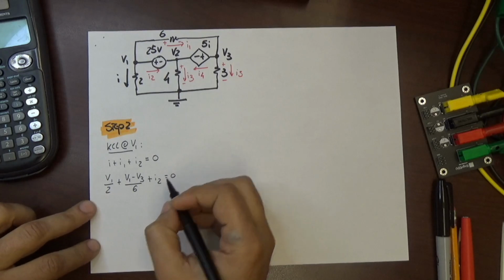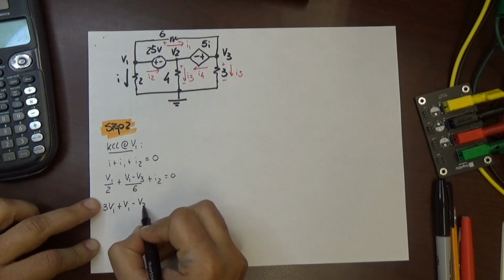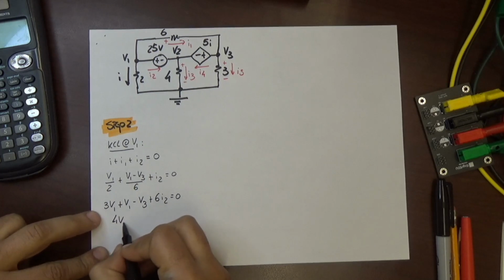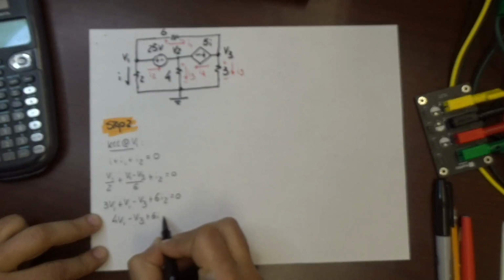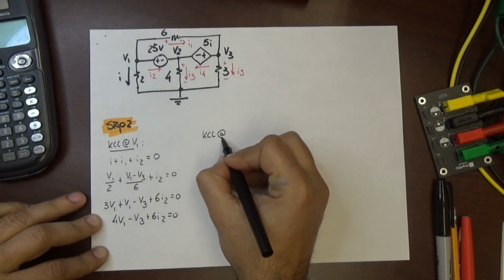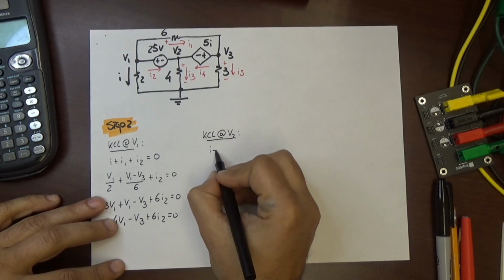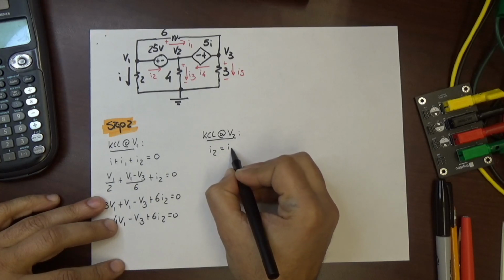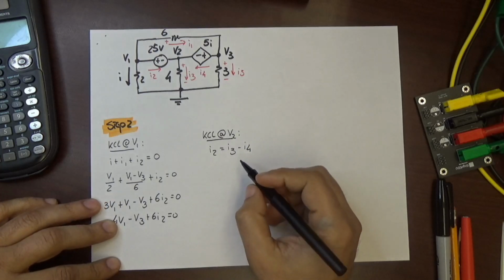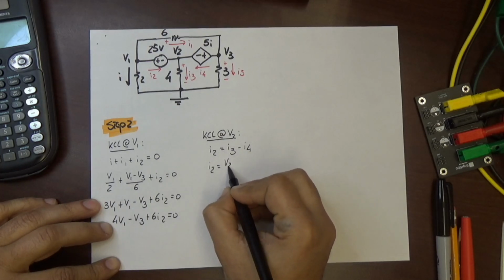I'm going to multiply everything by 6. Again, it's just good practice. If you do it, it makes things easier. And put everything together. All right, and now I'm stuck here, so I can move to our KCL at V2. And that states that I have I2 equals I3 minus I4, so I2 and I4 are entering the node. Let's apply Ohm's law to the ones that I can, and notice that I can find an equation that substitutes in my initial KCL at V1.